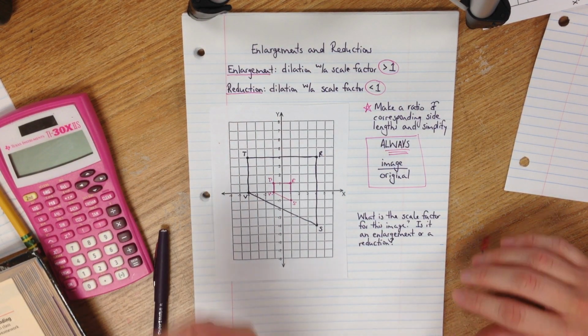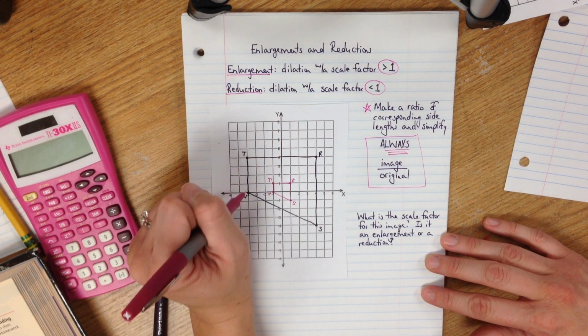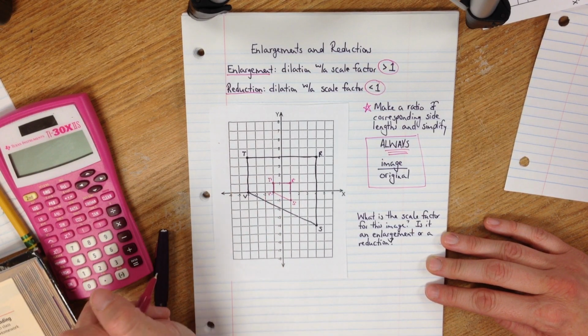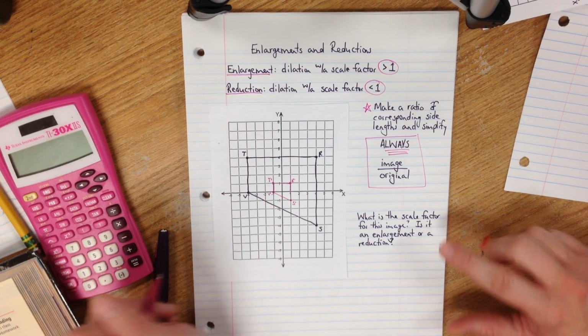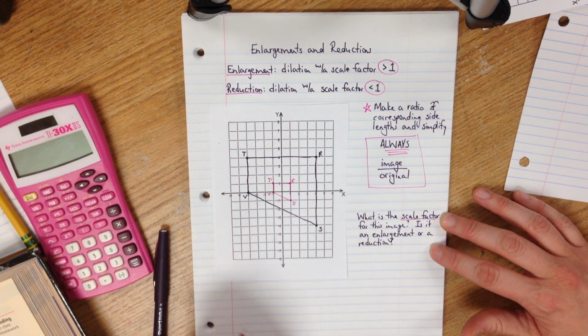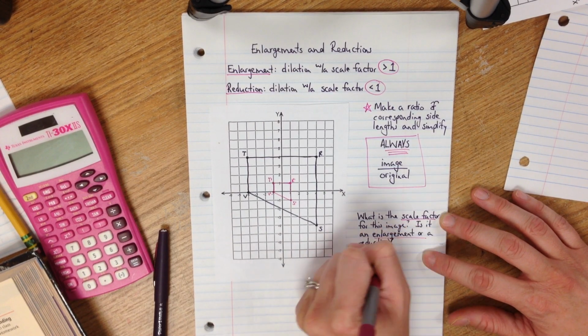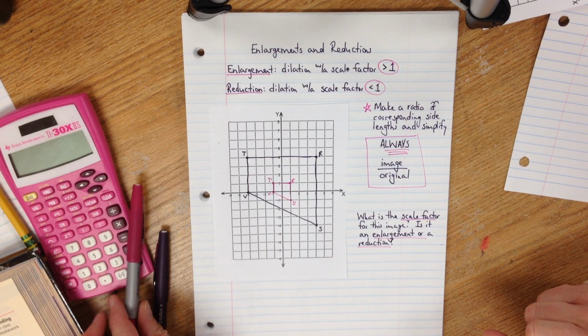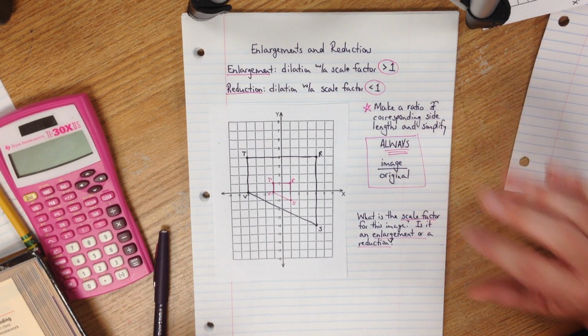We have figure TRSV right here. And then we have its dilation here, T'R'S'V'. We need to decide what is the scale factor for this image, and is it an enlargement or a reduction? So two things we need to answer here. All right, so it's always image over original.